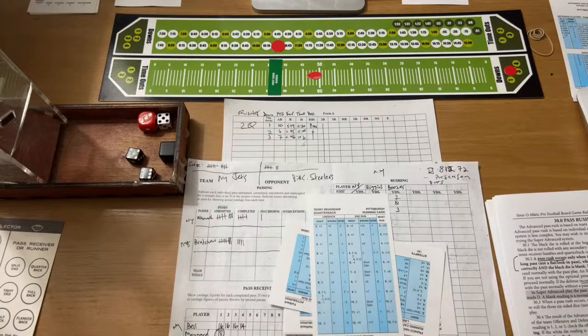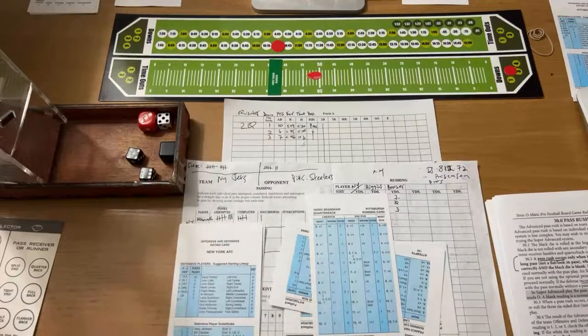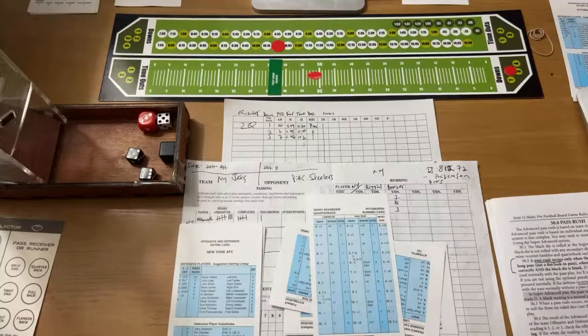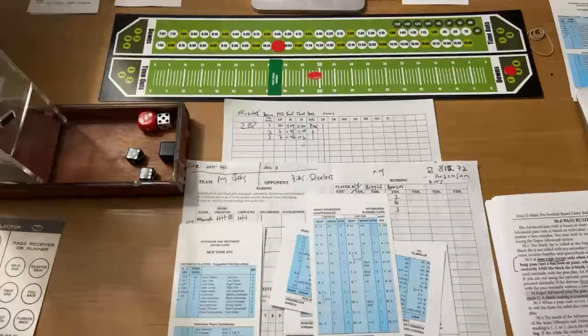Where do I find that? Oh, here it is. In either case, add the colored dice. Add the colored dice.